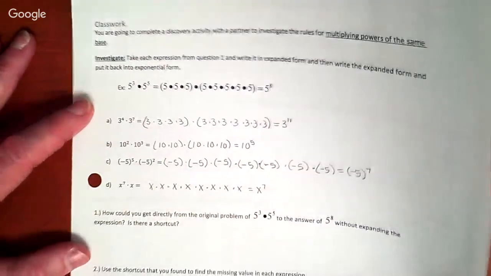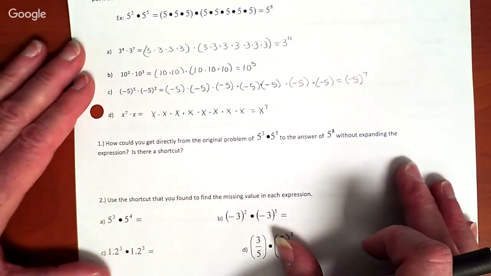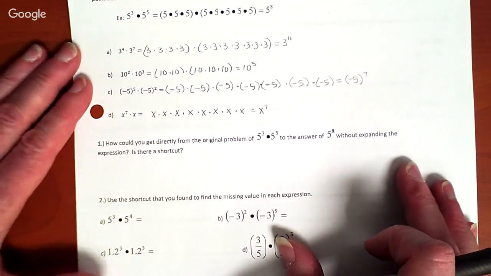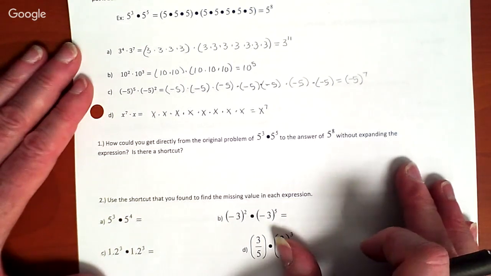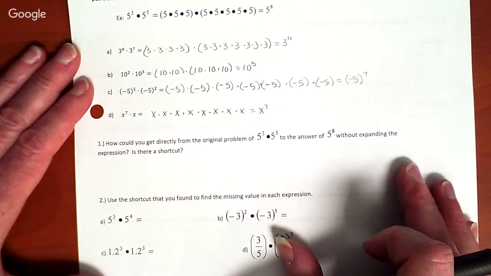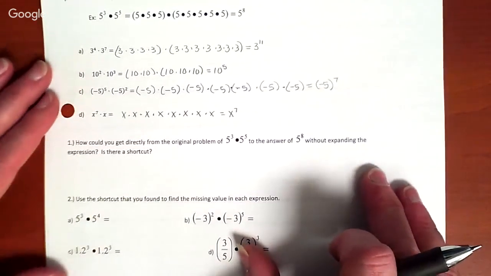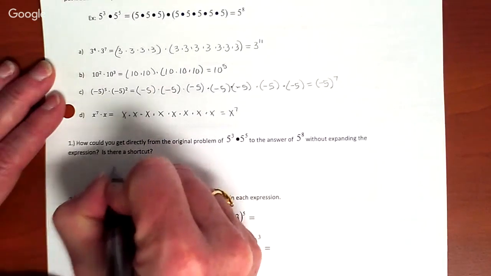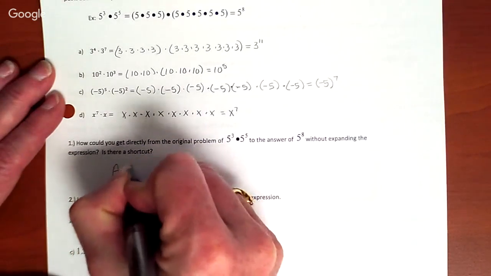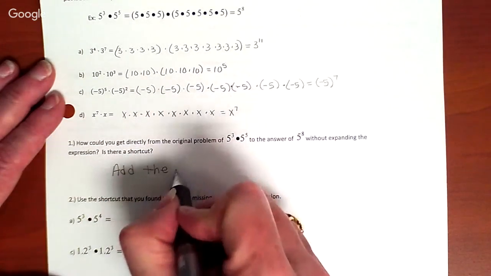So now the question says, how can you get directly from the original problem of 5 to the 3rd power times 5 to the 5th power, to the answer of 5 to the 8th power without expanding the expression? Is there a shortcut? Well, the answer is yes. You could add the exponents.